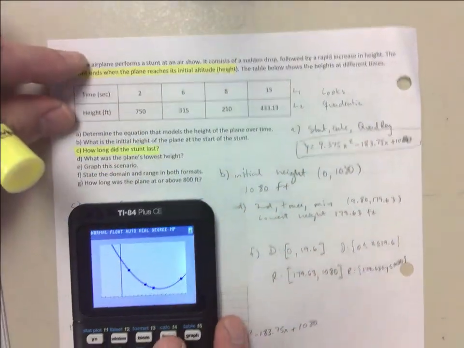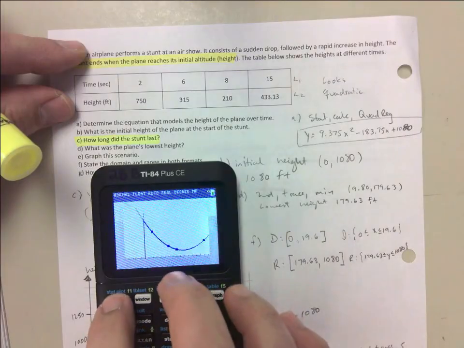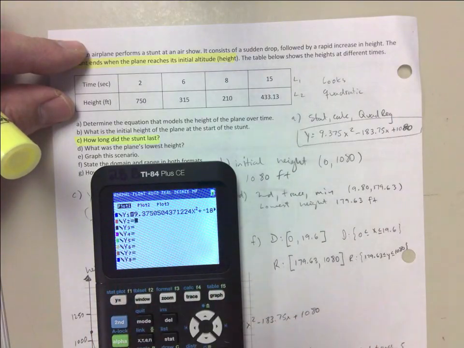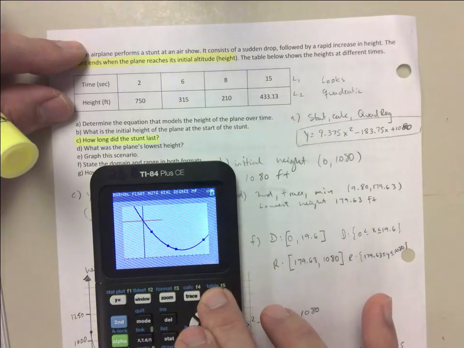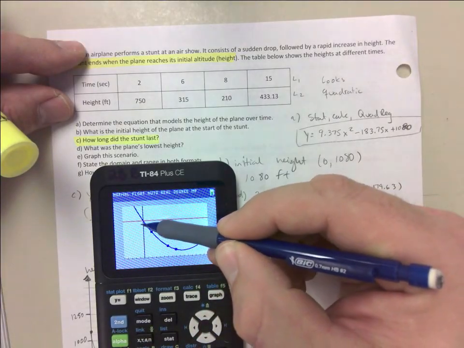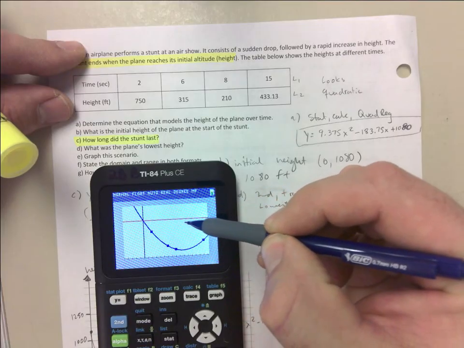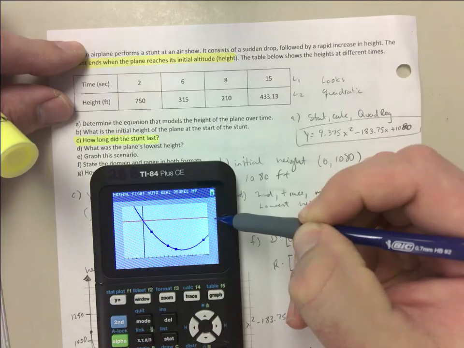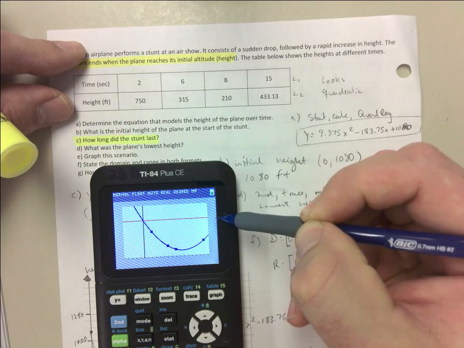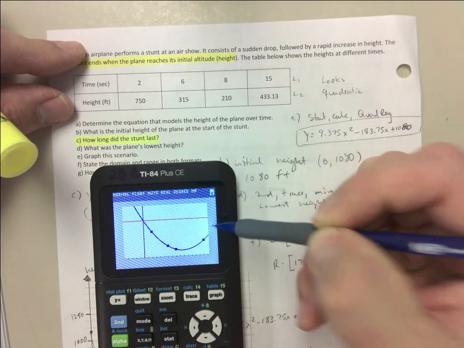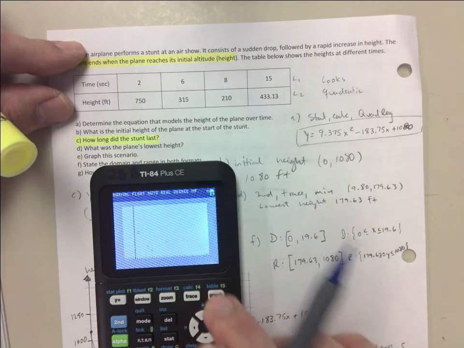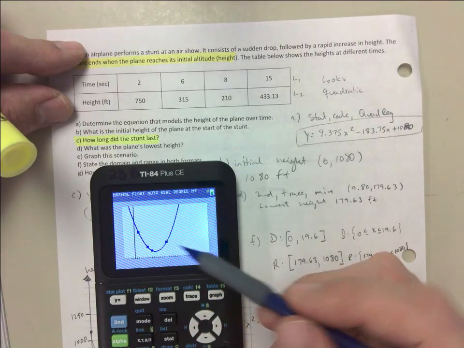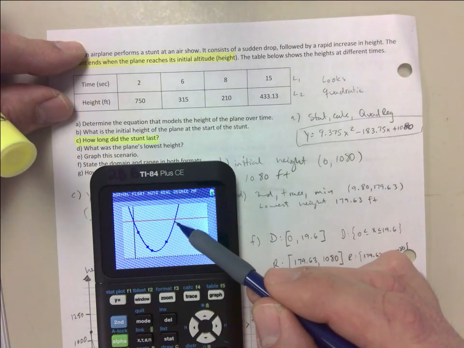So technically, what we need to do is make Y2 equal to 1,080, and we're going to draw our line. It starts at time 0, and it will end when it reaches 1,080 again. So I have to increase what on my window to make that happen? X max. That's right. So let's go to our window, and I'm going to double whatever is in here, maybe a little bit more. I'm going to go 35.